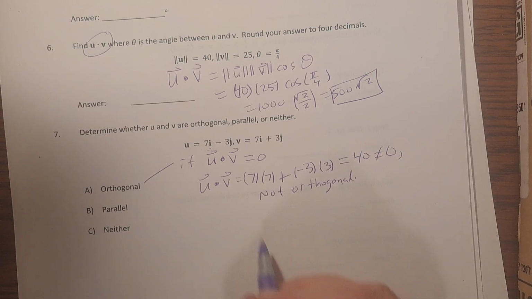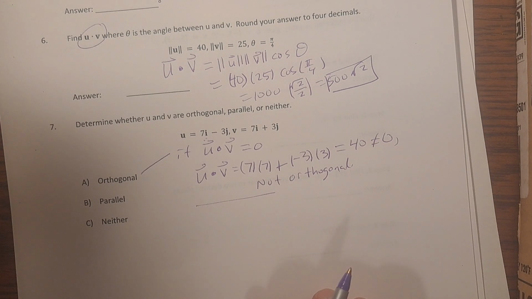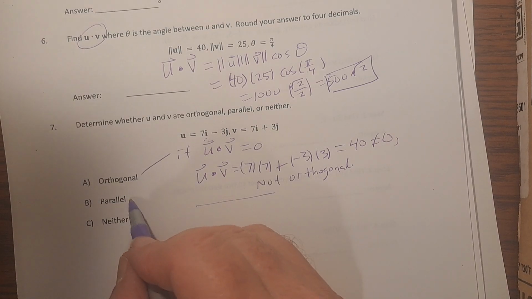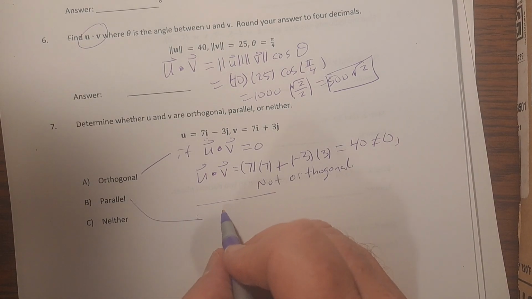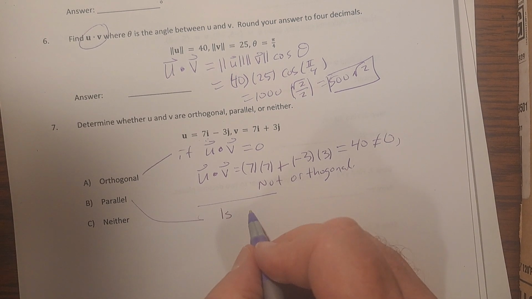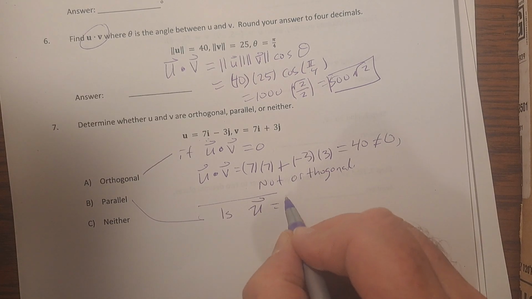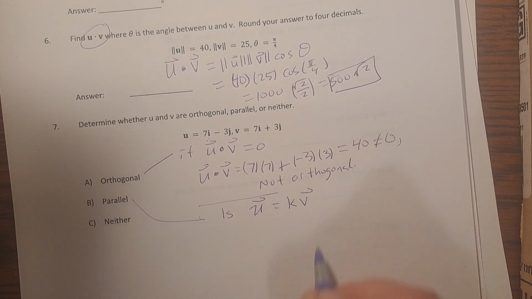All right, now, two vectors are parallel if one is a scalar multiple of the other. So we need to check to see, is it true? Is u some number times v?